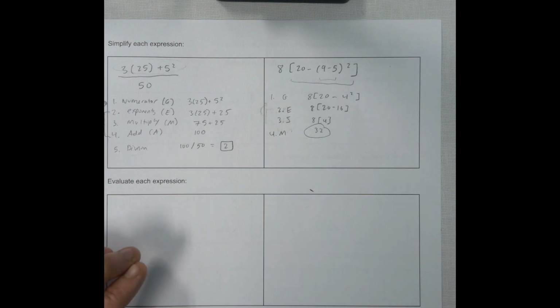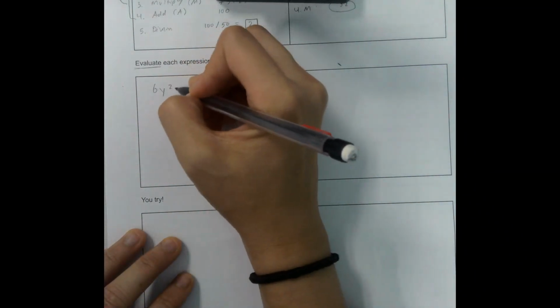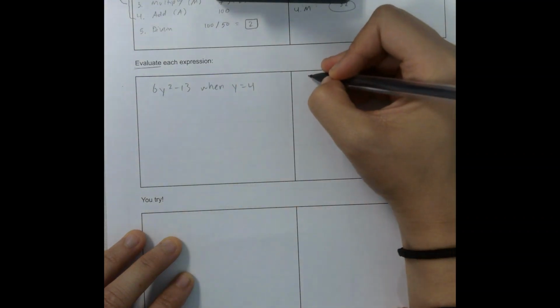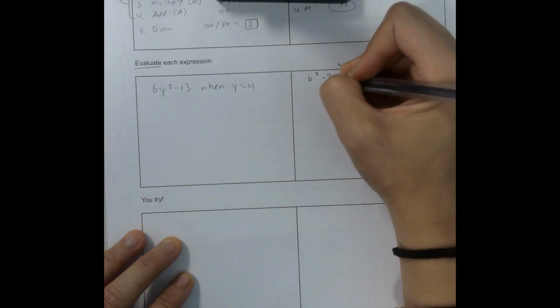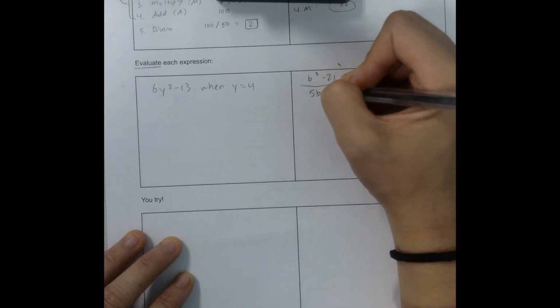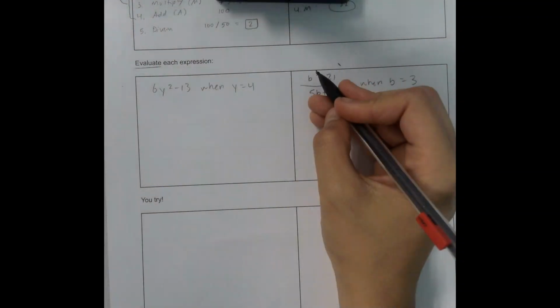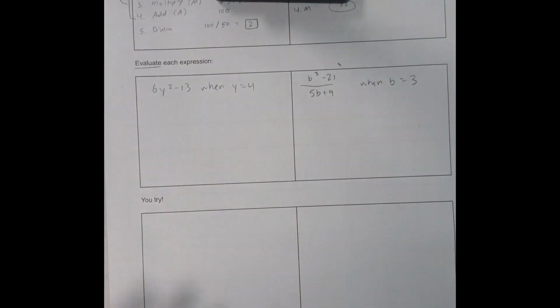So this just takes some practice if you're not good at this, but hopefully this isn't too challenging. All right, evaluate. Remember, when we evaluate, we're thinking plug and chug. So we have 6y squared minus 13 when y equals 4, and (b cubed minus 21) over (5b plus 9) when b equals 3. You can take a second, try to do these on your own. You can pause the video and then come back and check.